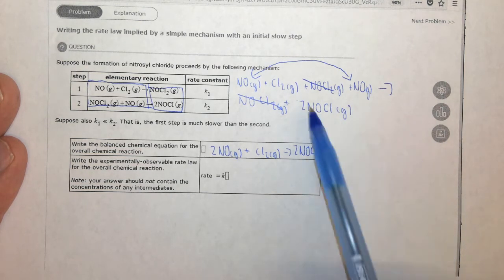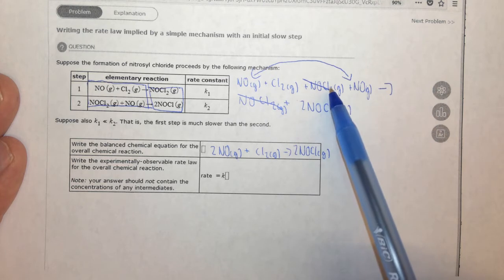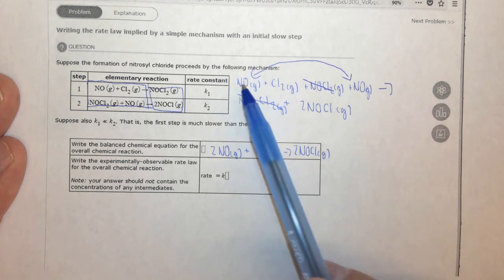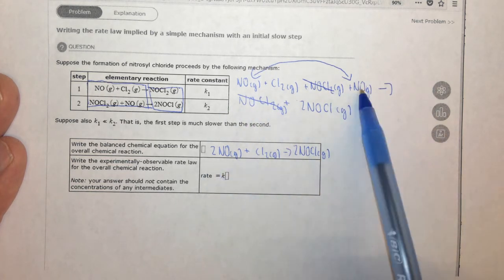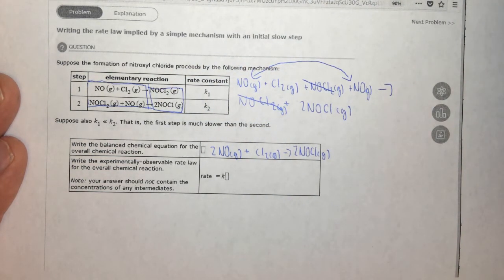So to review, we crossed out anything that was the same on both the reactant side and the product side, and we combined like terms. So instead of NO plus NO, we just wrote it as 2NO. And this is a balanced chemical equation. We don't need to do anything to balance it because the intermediate elementary reactions were already balanced.